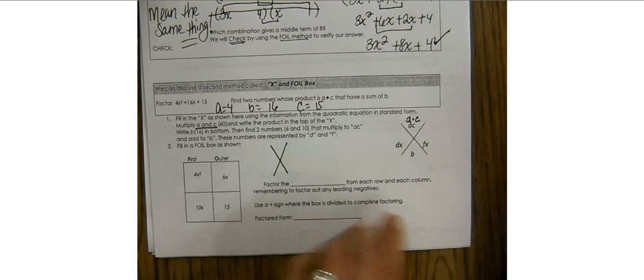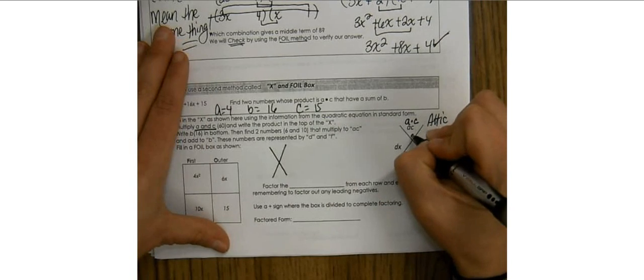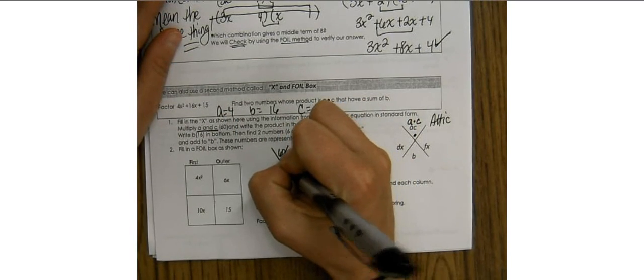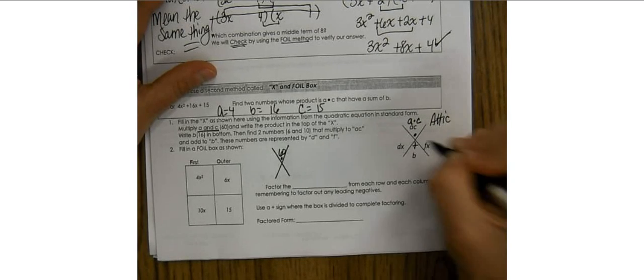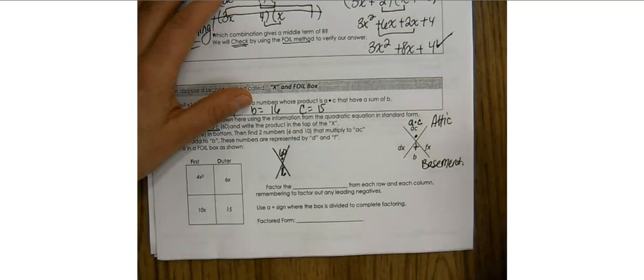So let me zoom up just a little bit. We have an a and a c. What this means is a times c. So we're going to multiply our a value times our c value. I like to call the top the attic, and we're going to figure out what two numbers multiply together to equal our attic. 4 times 15 in this case is 60. Our b value is 16, and that's going to go down here, and I call that the basement. And we need to figure out what two numbers multiply together to equal 60, but together add to equal 16.